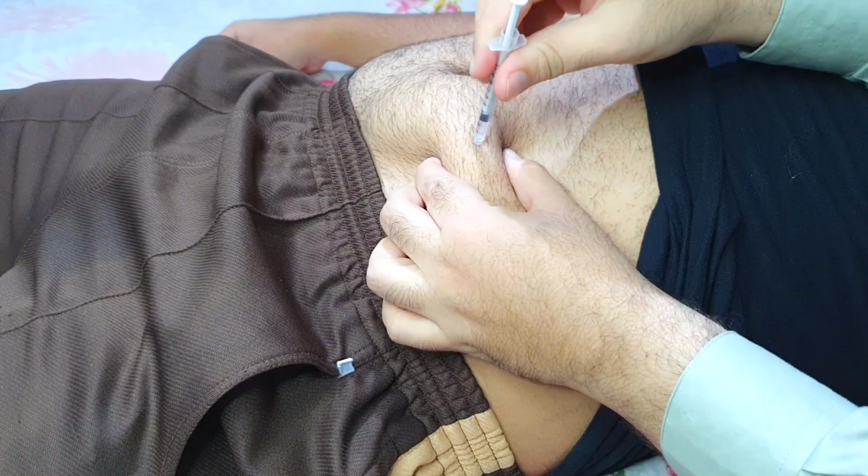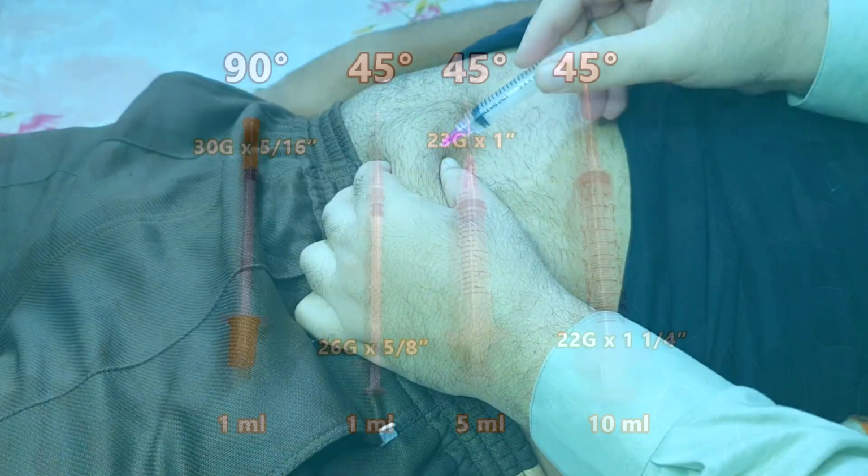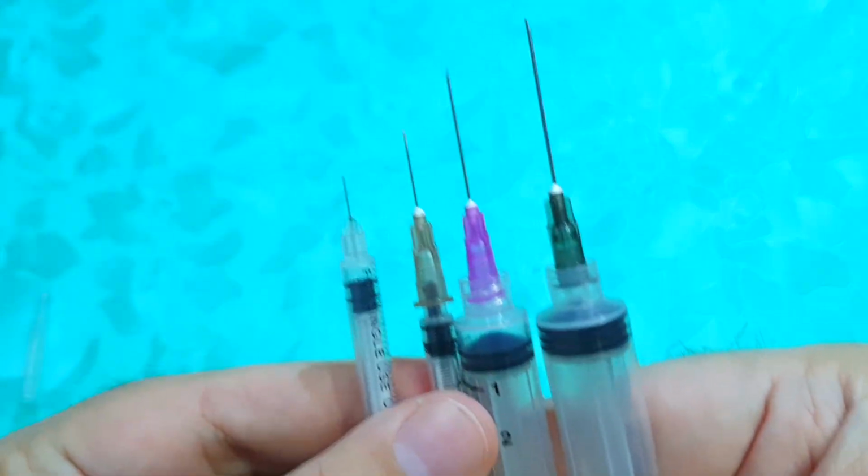Today we will learn how to properly give a subcutaneous injection, including needle sizes, angles, techniques and commonly used injection sites.